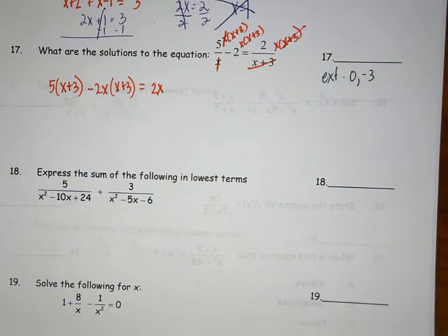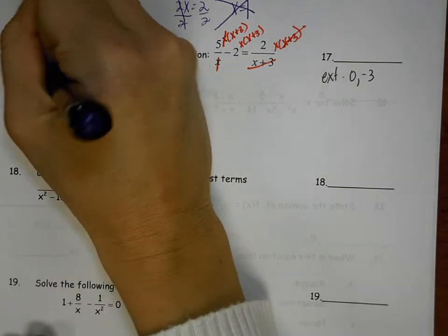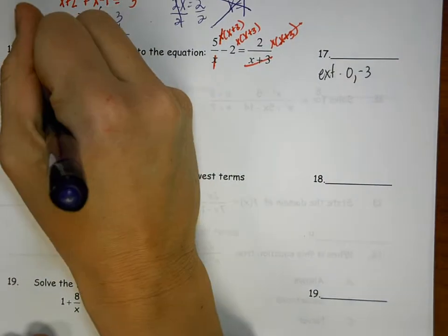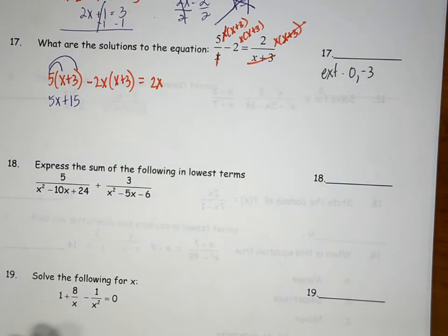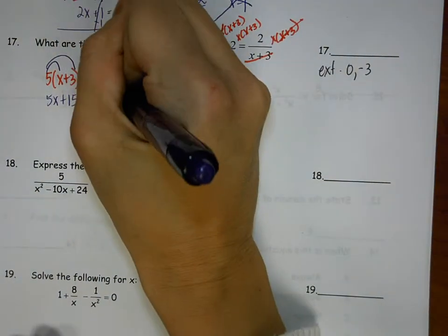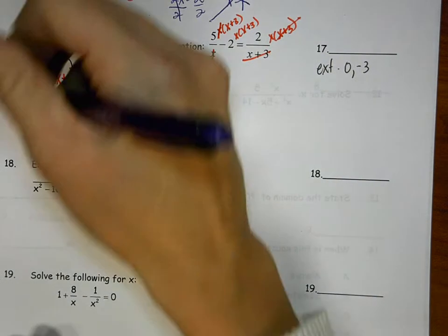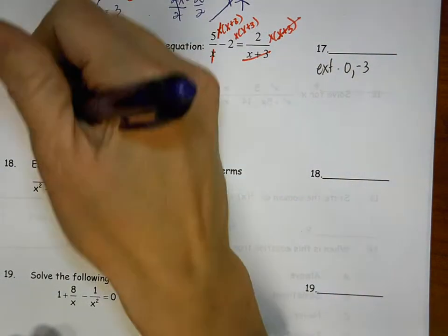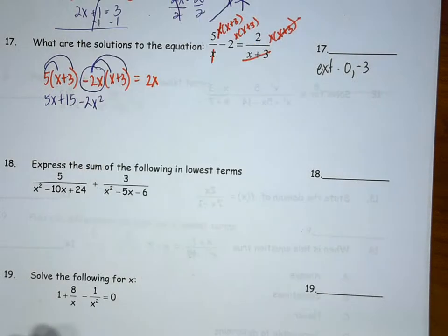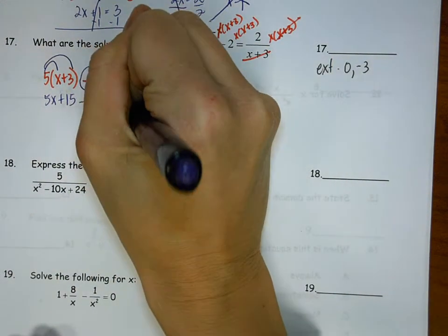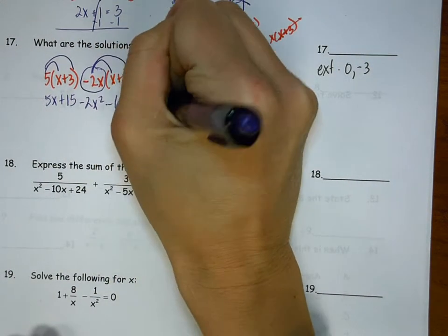Okay? Now I will do what? Distribute. So we have 5 times x, which is 5x, and 5 times 3 is 15. Don't forget this is a negative 2 I'm distributing through there, or a negative 2x. Negative 2x times x is negative 2x squared, and negative 2x times 3 is negative 6x equals 2x.